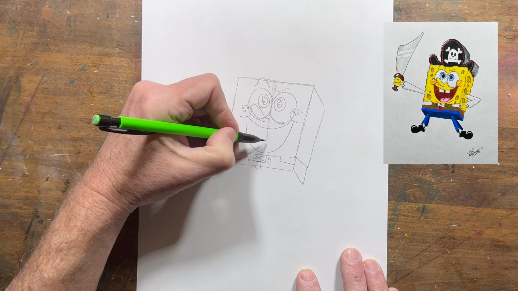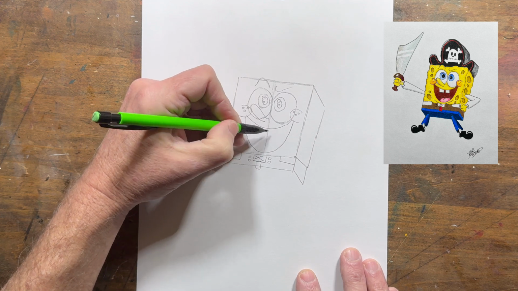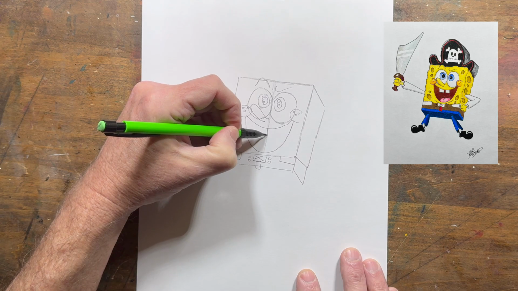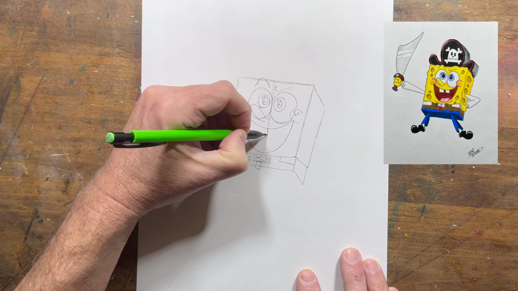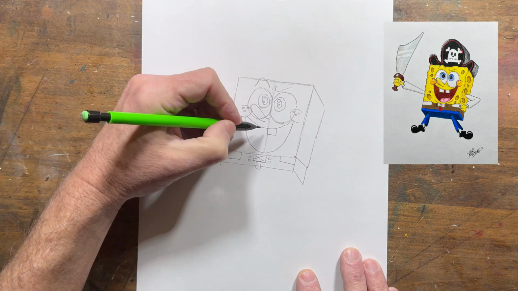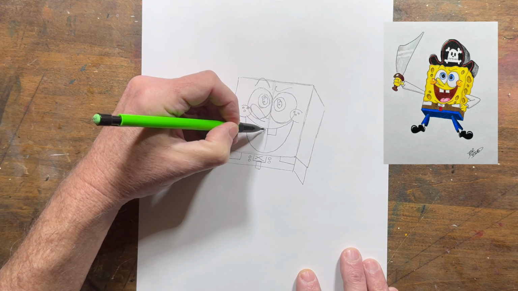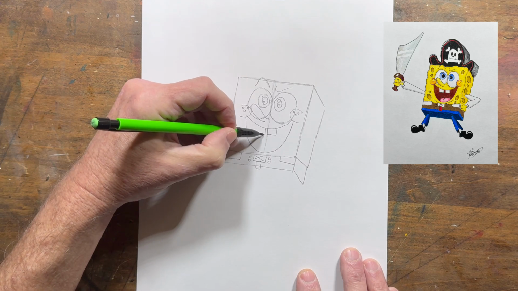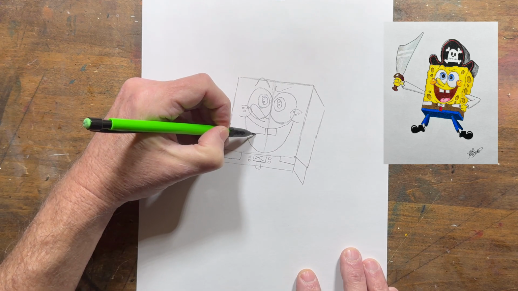Okay, his teeth kind of follow the middle line, so I'm going to start it right where that line is, and I'm going to just come down, over, back up like a square. They're more square than rectangle, I think, his teeth. And then I'm going to leave a little gap here, and I'm going to come on this side and come down and over and back up.